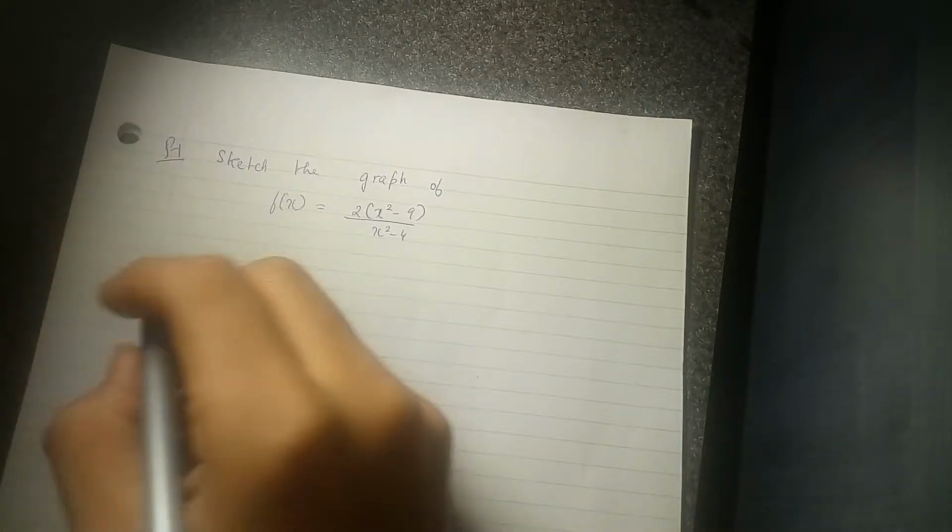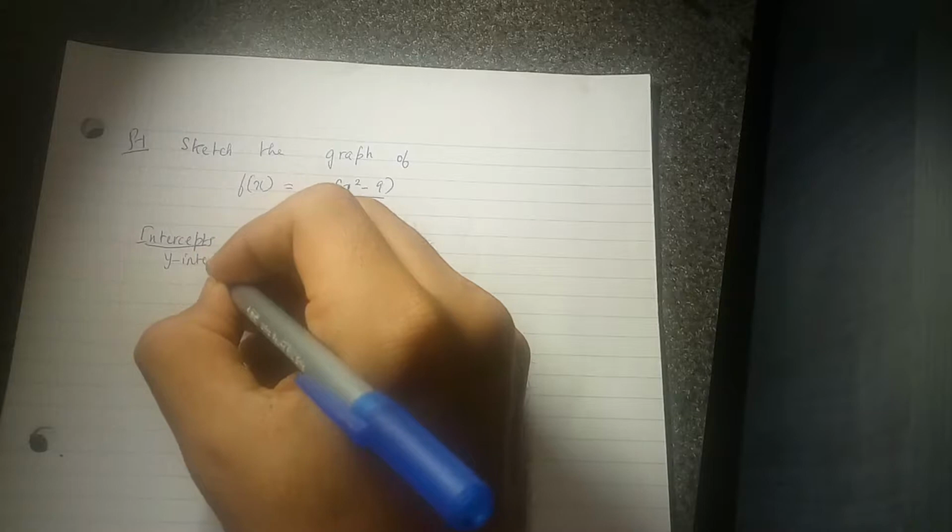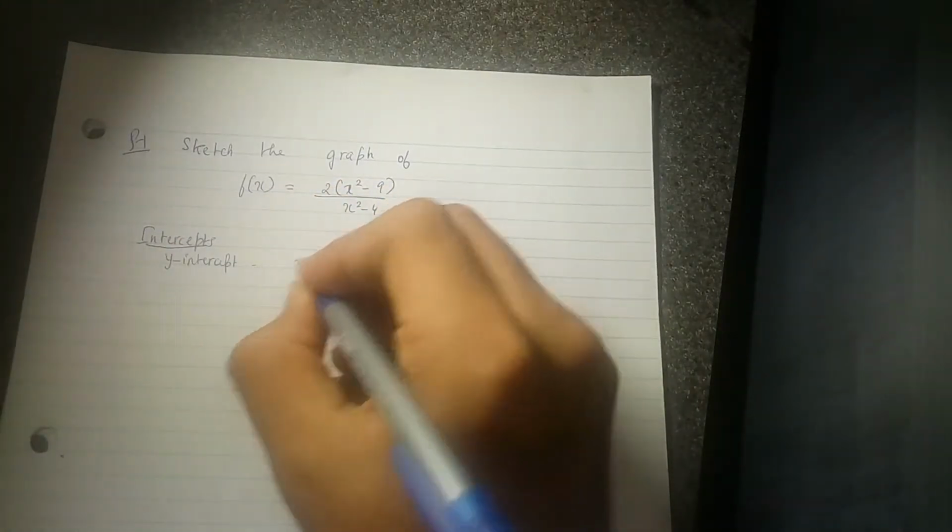Okay, so this question asks us to sketch the graph of the function f of x is equal to 2 into x squared minus 9 divided by x squared minus 4. So the first thing we would look for is the intercepts of the function. As you know, the y-intercept can be found out by putting the value of x to be 0.